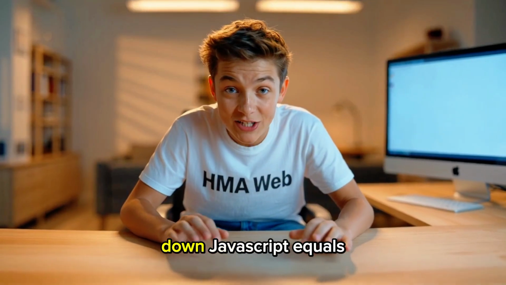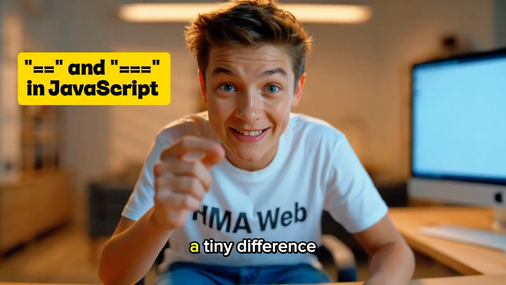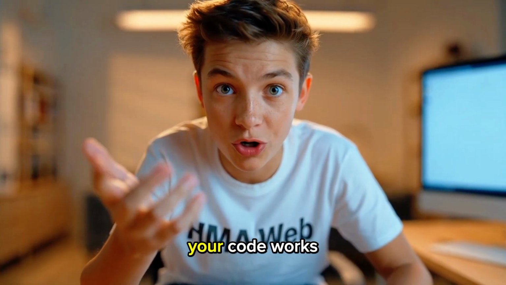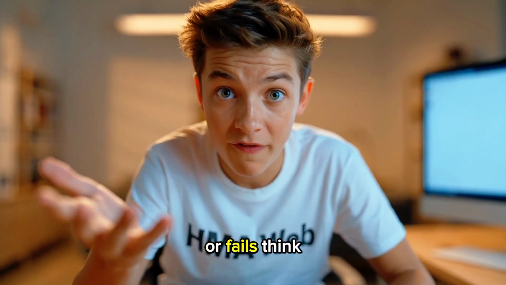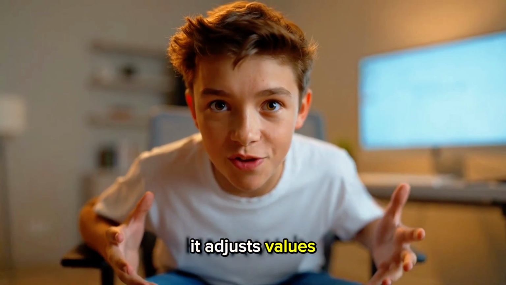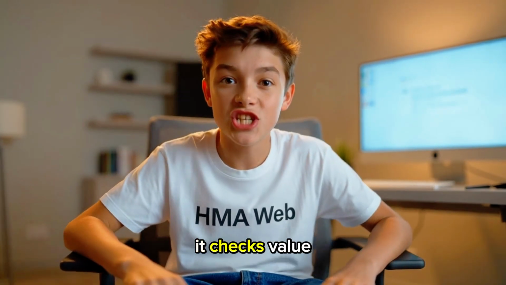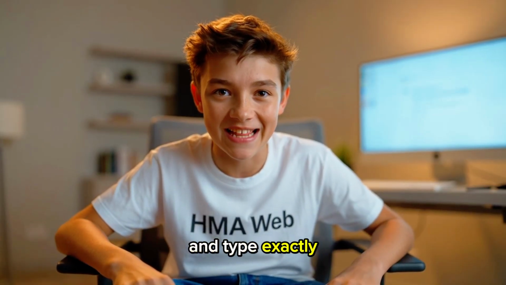Today we break down JavaScript equals, double equals, and triple equals, a tiny difference that decides whether your code works correctly or fails. Think of double equals as flexible. It adjusts values to match. But triple equals is strict. It checks value and type exactly.